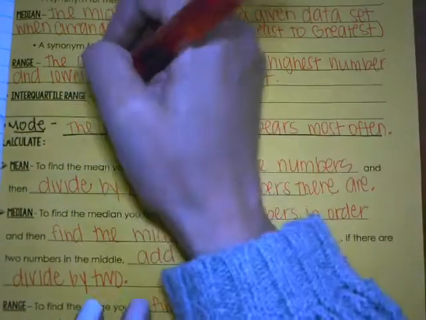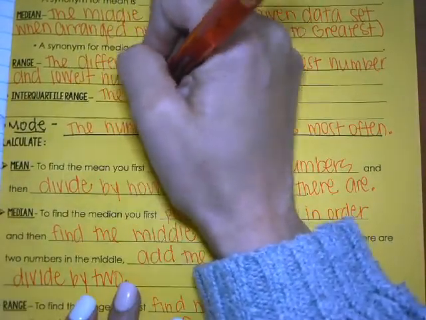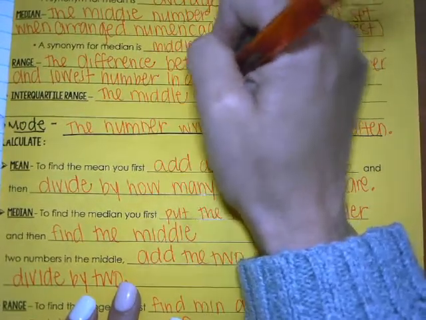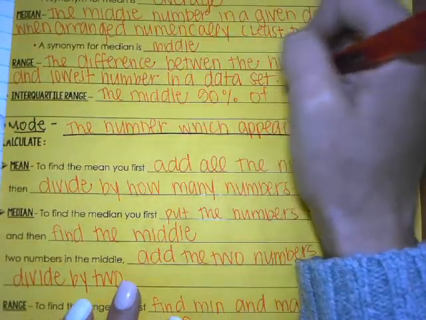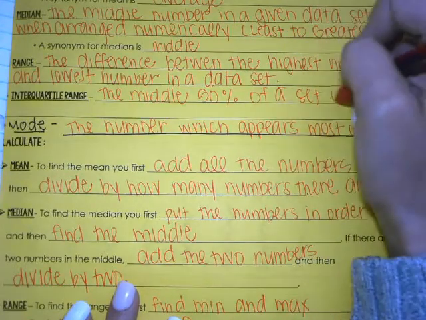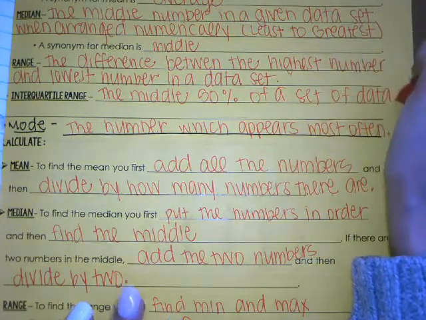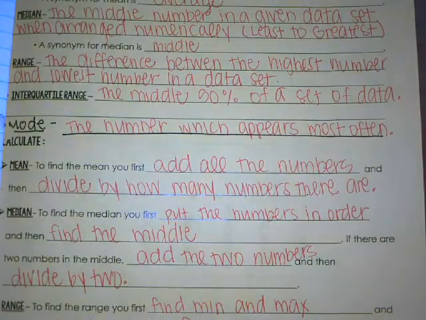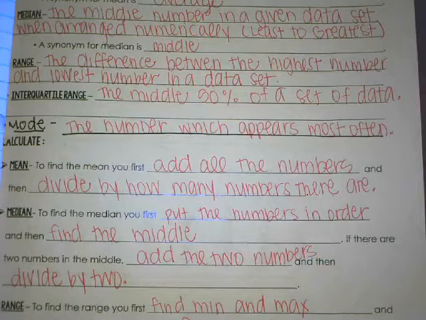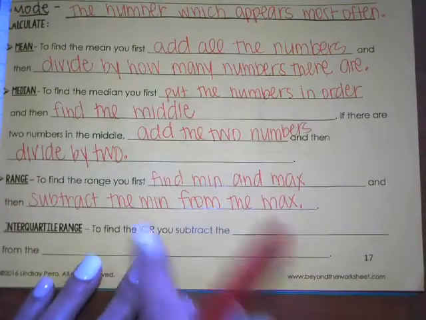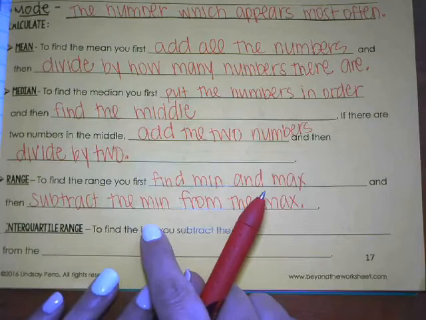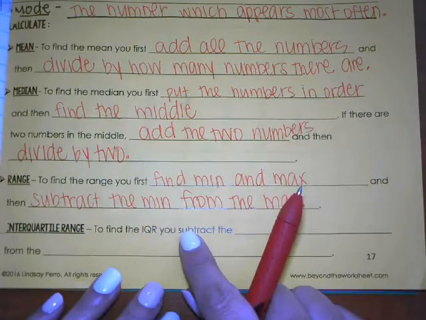Interquartile range is the middle 50% of a set of data. So to find the interquartile range, which we will abbreviate IQR, because we don't want to write that out every single time. So the IQR stands for interquartile range.